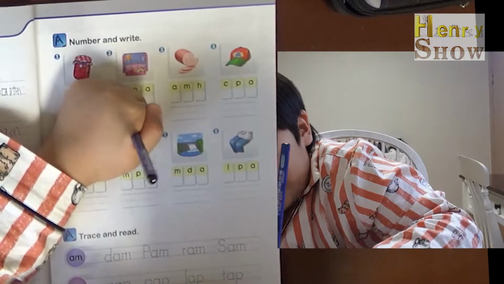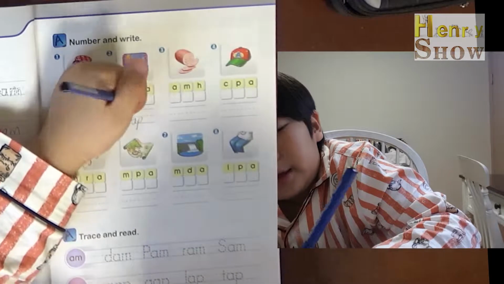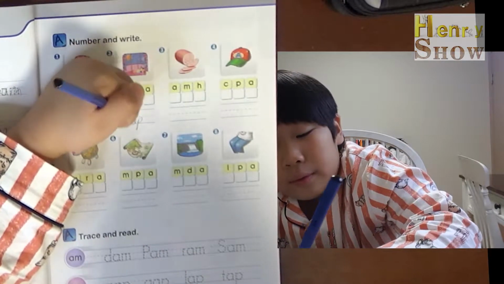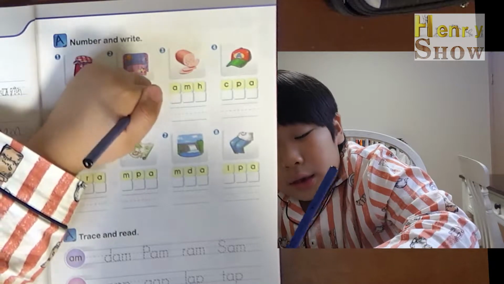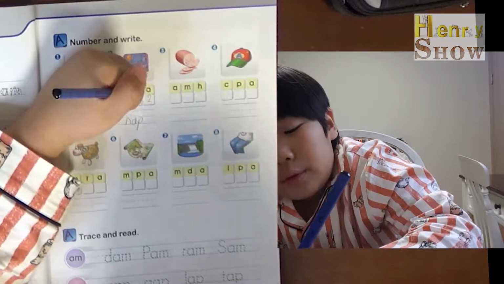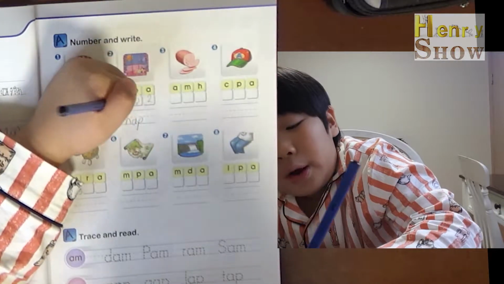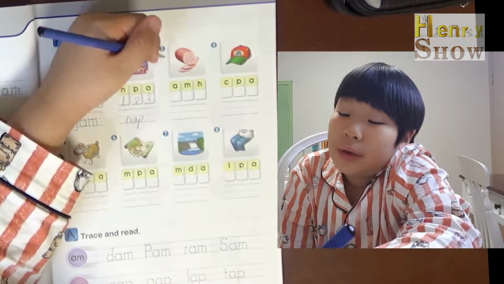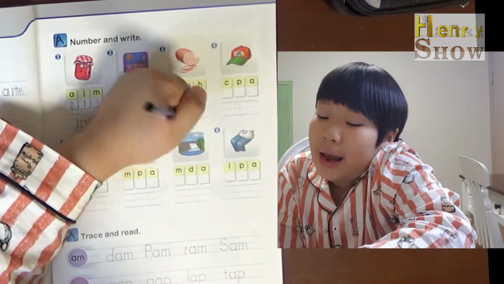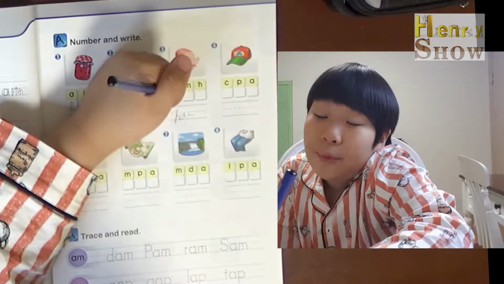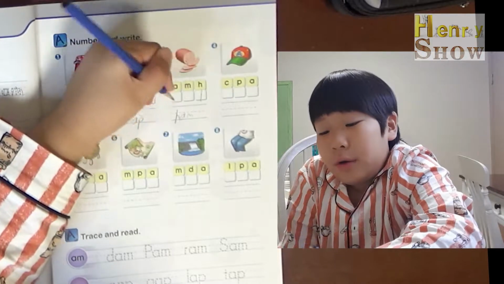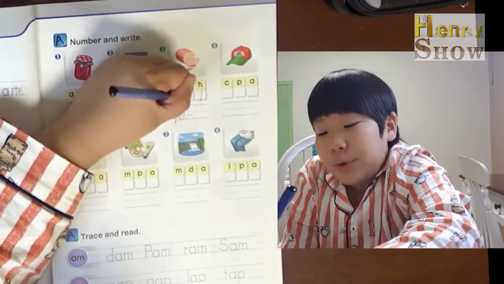This is a nap, so we write like this. Now, N is first. A is second. So, 2. And P is third. 1, 2, 3. Now number 3. This is a ham. We have to unscramble it first and fix it. Okay, now 1, 2, 3.